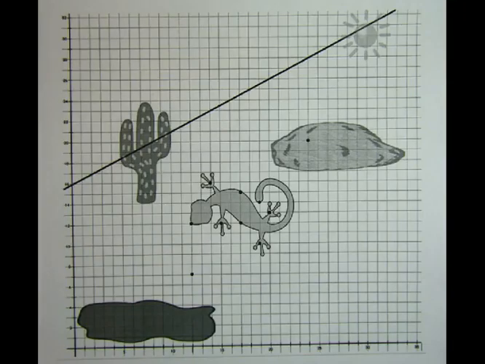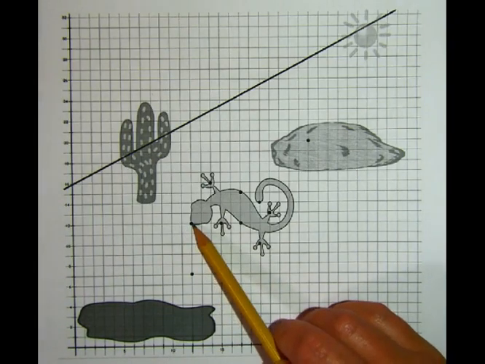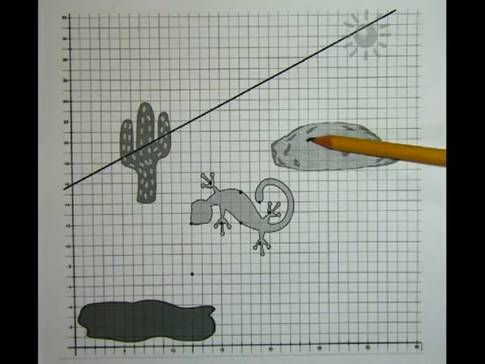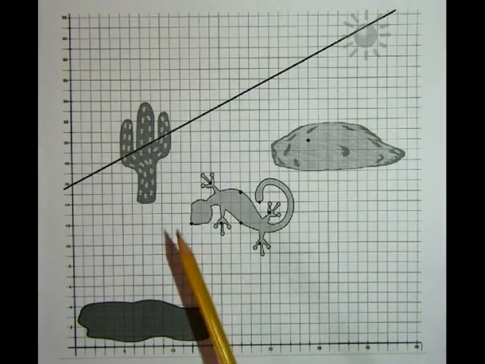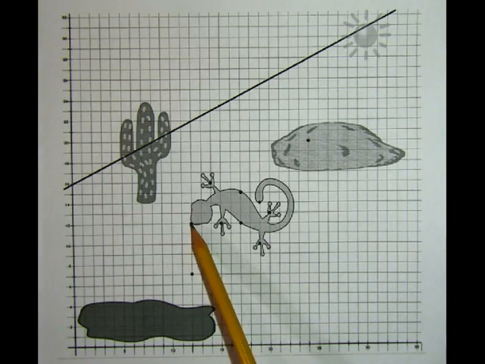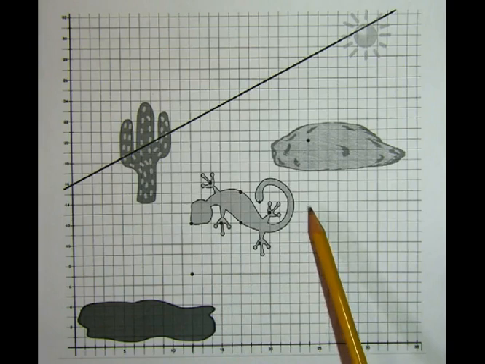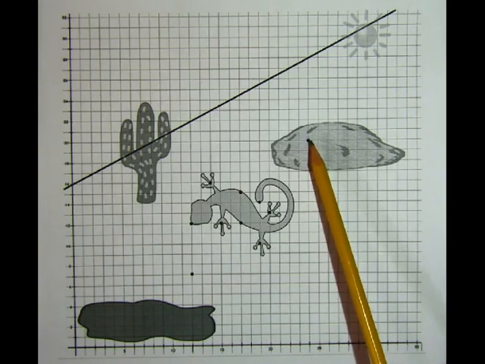Part 1 of this task is to translate the original lizard so that the point of his nose is located at the ordered pair (24, 20), making the lizard appear to be sunbathing on the rock. You can do this with patty paper or by counting. Some students in class recognized that the tip of the nose had to move to the right and up in order to be positioned on the rock.